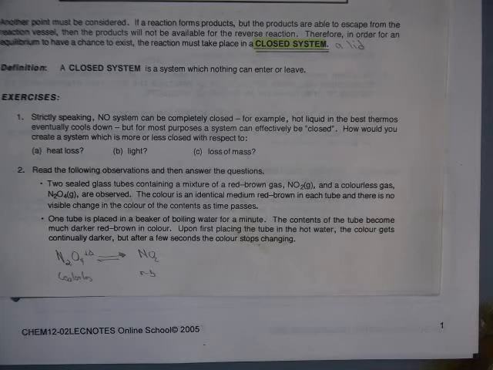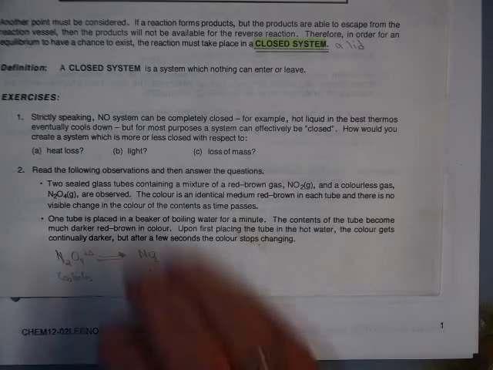The color is an identical medium brown in each tube, and there is no visible change in the color of the contents as time passes. One tube is placed in a beaker of boiling water for a minute. The content of the tube becomes much darker red-brown in color. Upon first placing the tube in the hot water, the color gets continually darker, but after a few seconds, the color stops changing. Okay? You got the scenario now?